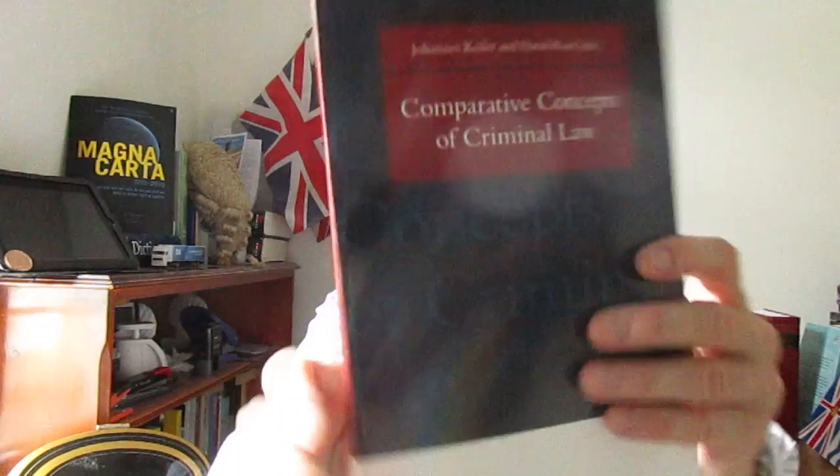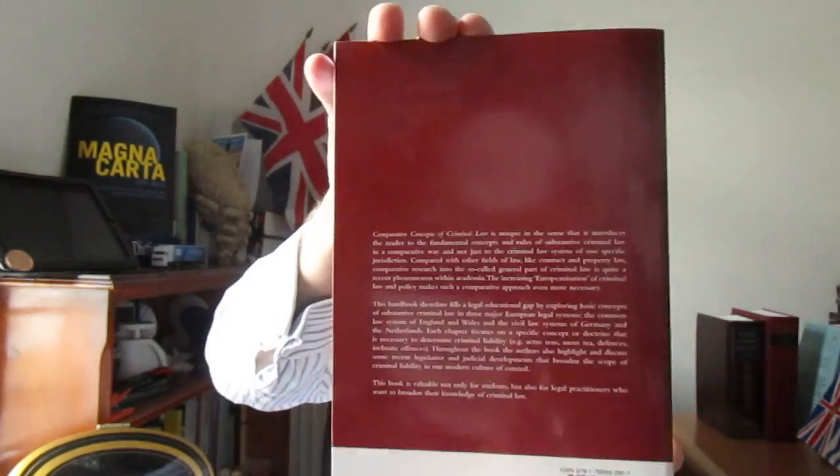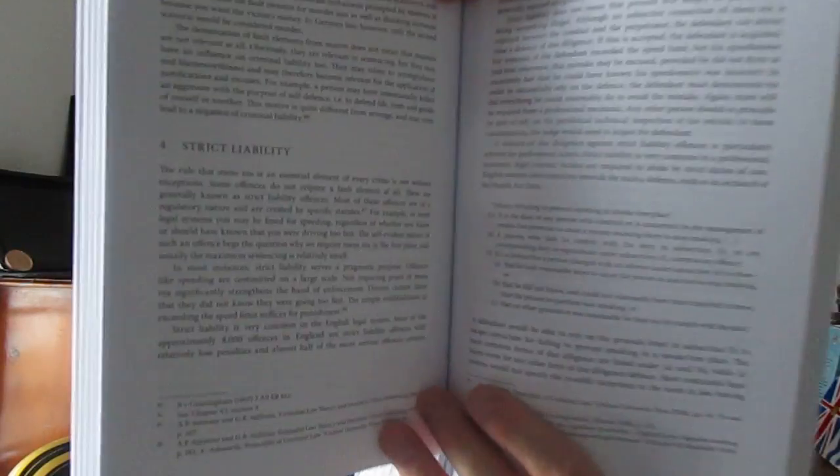Let's have a very quick look at it again. There's the front cover, there's the spine, and then there's the back. Just opening it in the middle, forms and aspects of mens rea, right in the middle there. You see it's got the footnoting and the paragraph numbering. Again, there's quite a lot of Latin in places, and of course there will be words. We've got, for instance, here, strict liability.